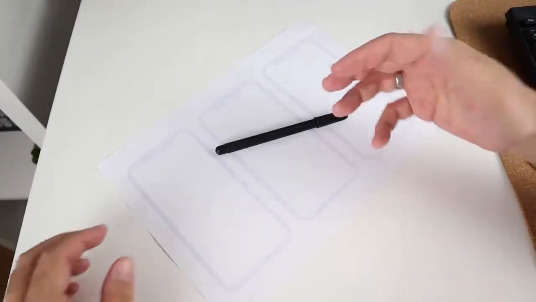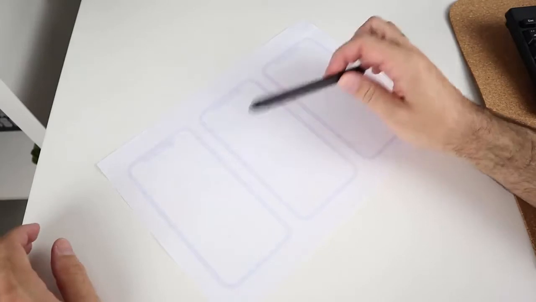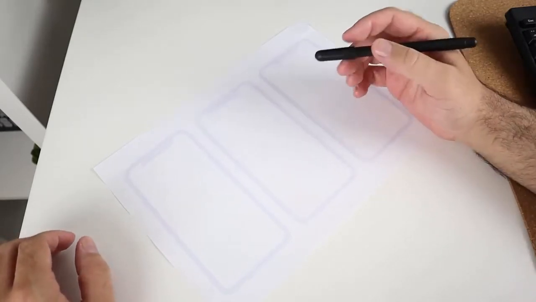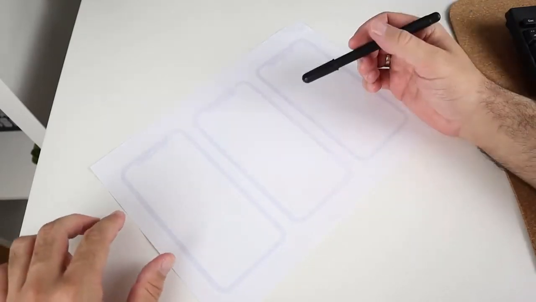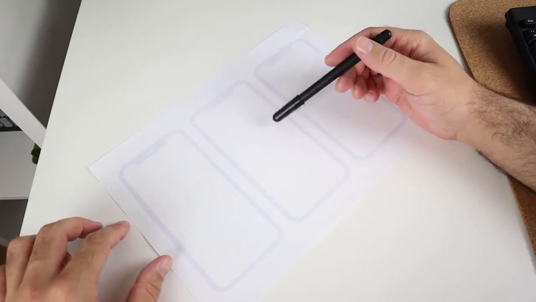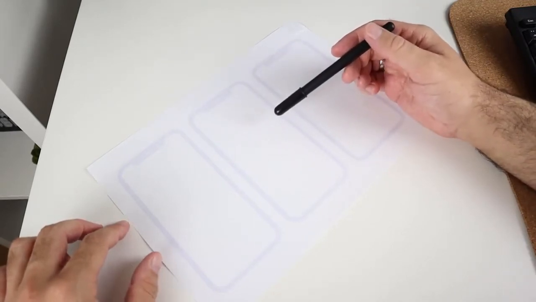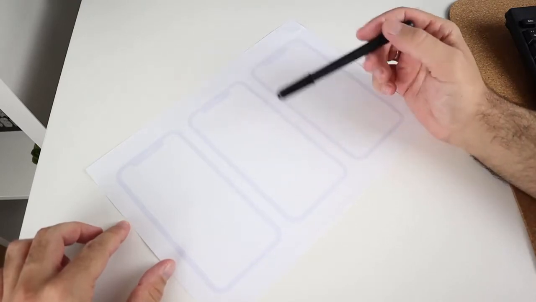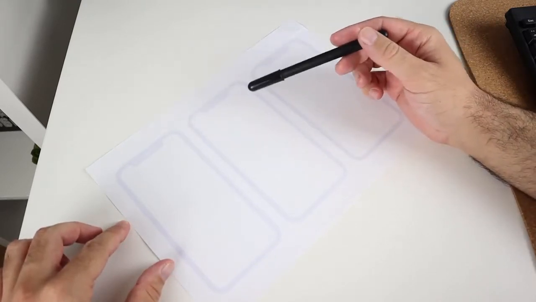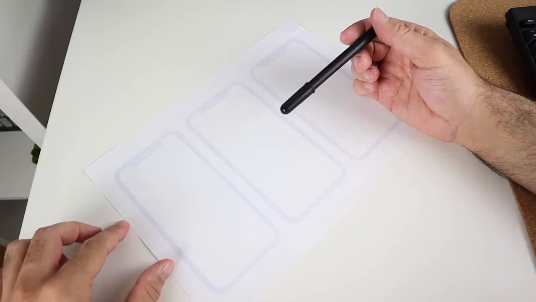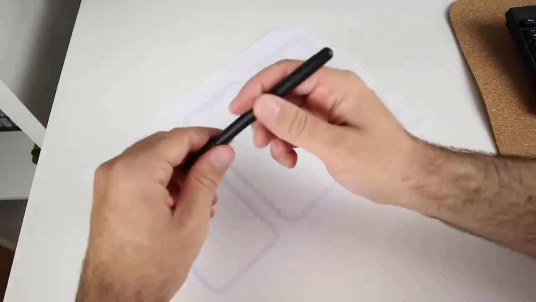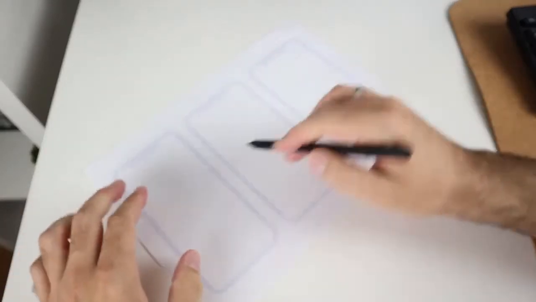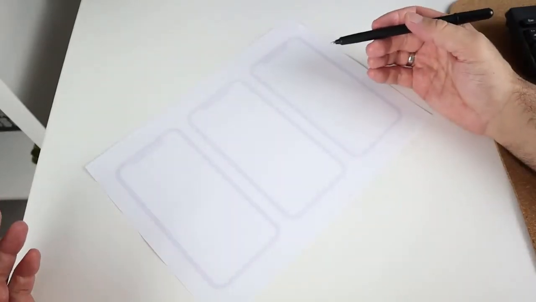Alright, let's now start with drawing our wireframe, and as I said in the previous video, we are going to create a wireframe for the iPhone. So you can print out and use this template which I provided for the iPhone. It has the notch right here at the top, so it can accommodate all the main requirements for the iPhone app design.